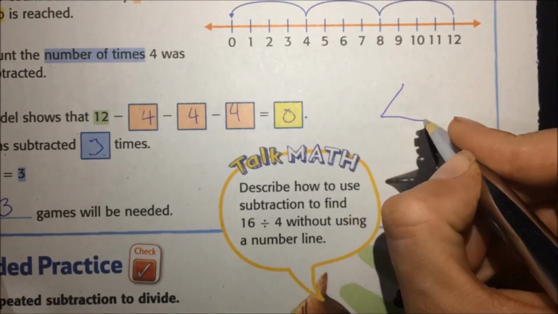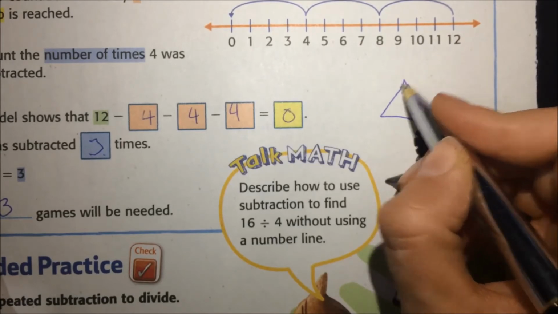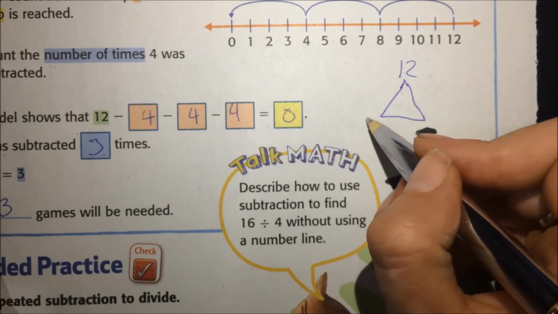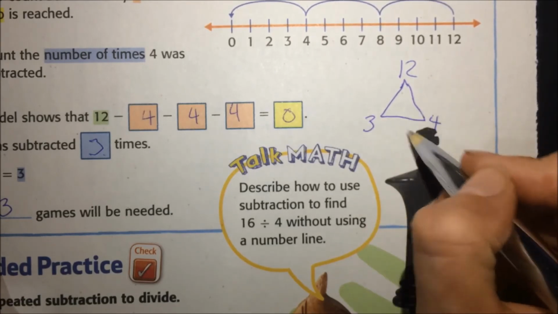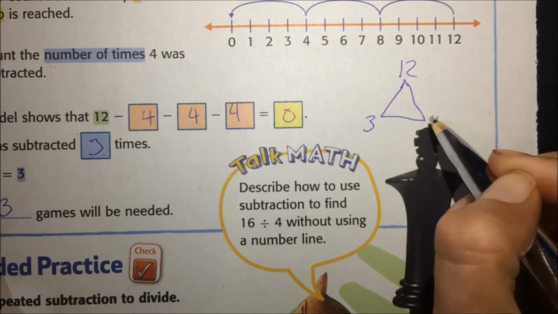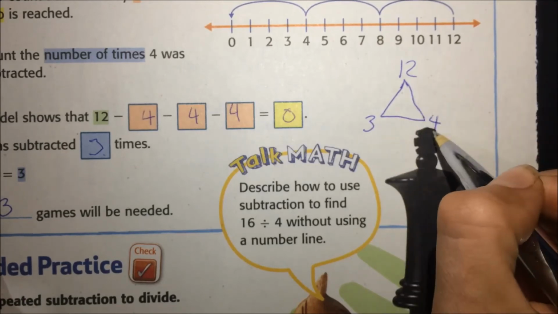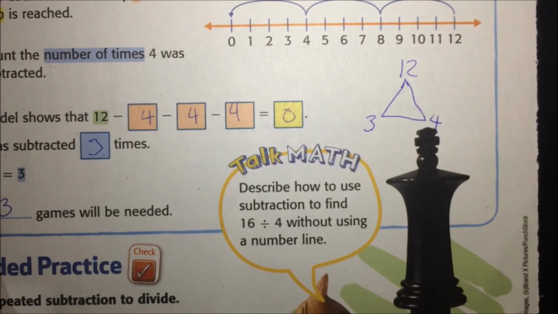I think it would be much easier if you remembered your division facts and your fact families. You know that 12, 3, and 4 go together, right? So if one of the numbers is missing, you have to think about the other number. In this case, it was 12 divided by 4, so the missing number was 3.